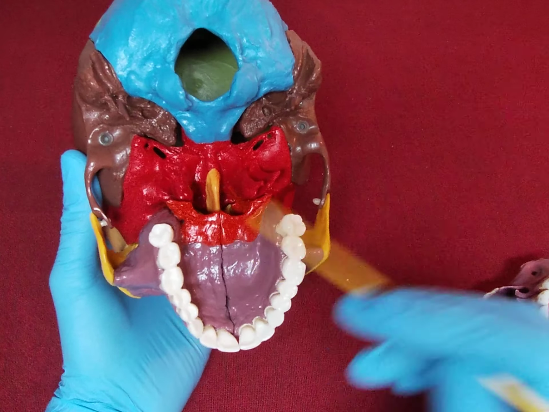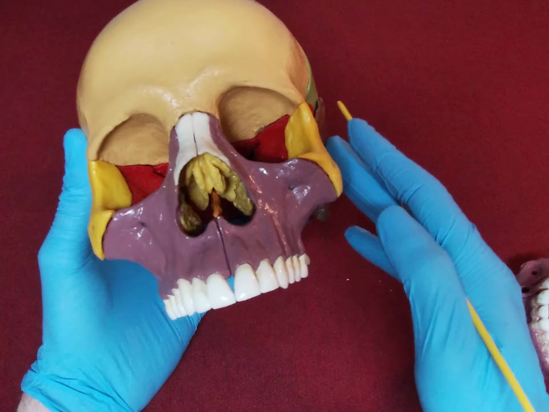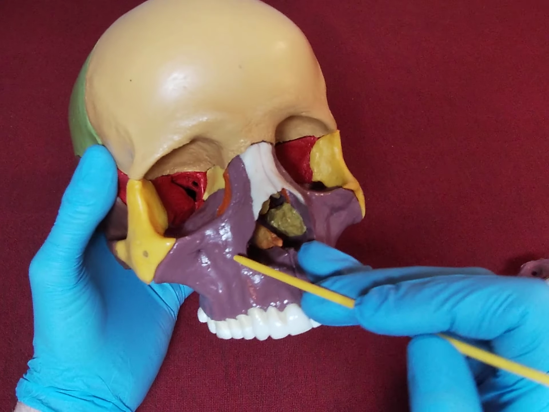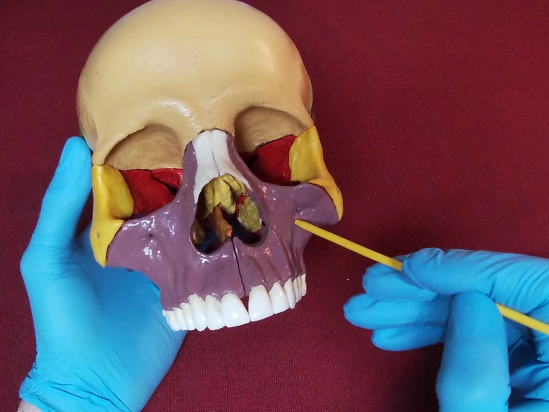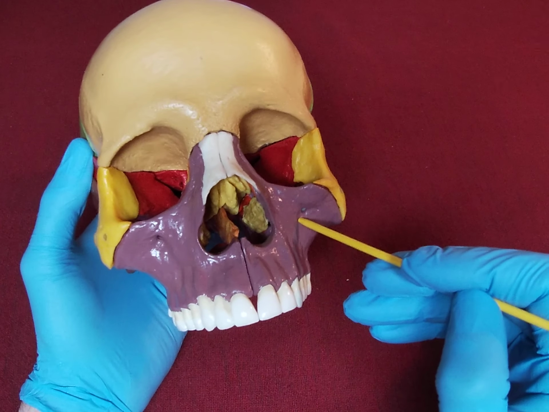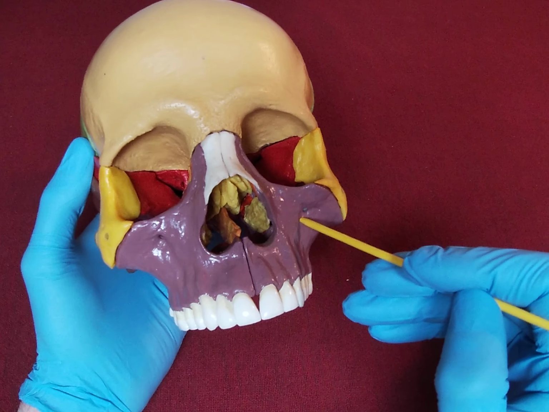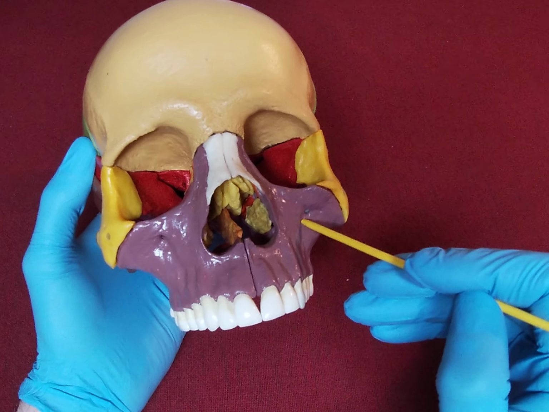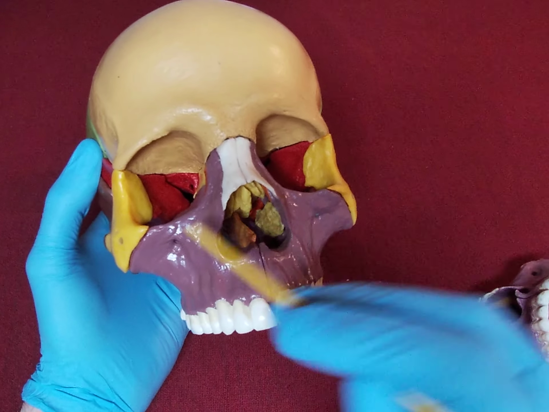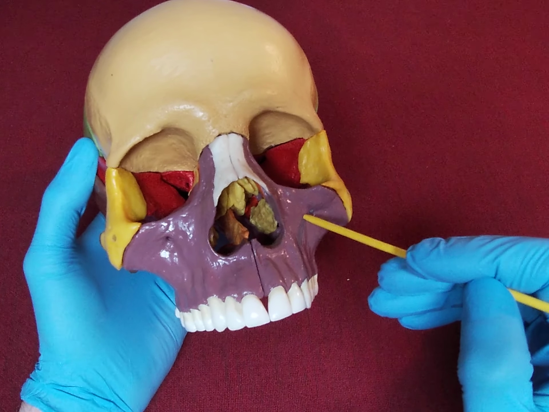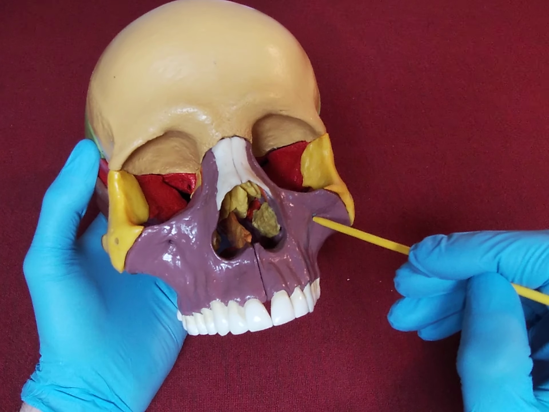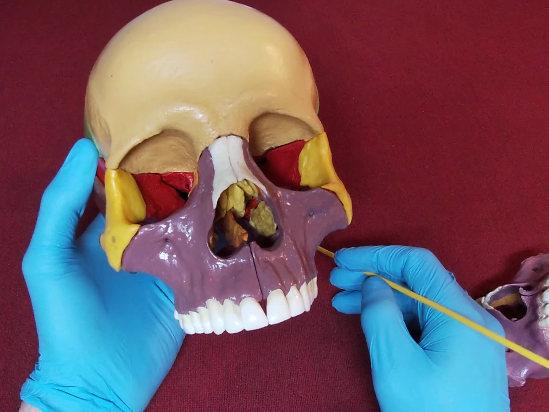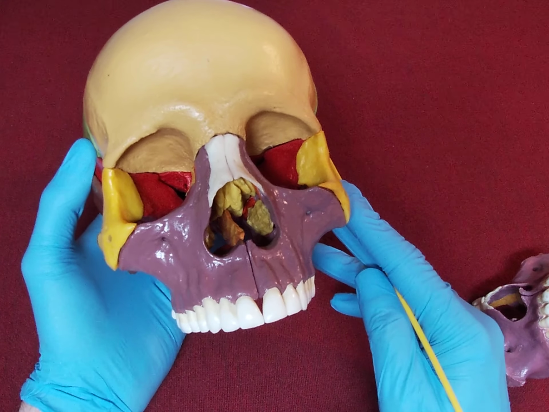So finally, I want to tell you that the maxillary bones, or maxillae, also contain paranasal sinuses. In fact, they contain the largest of the paranasal sinuses. These are called your maxillary sinuses. They're so large that you could fit a quarter in each one of them. They're located on either side of the nasal cavity. And this concludes our little tour of the maxillary bones.